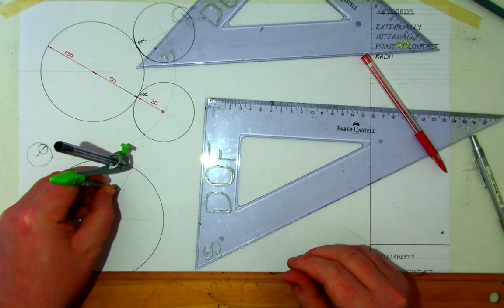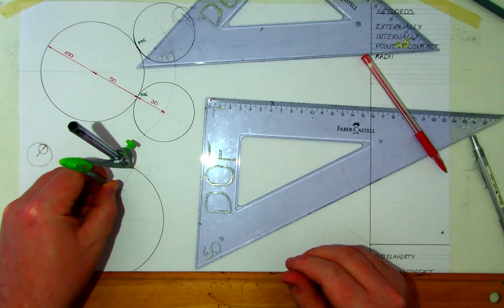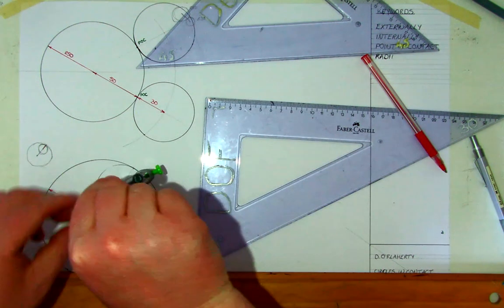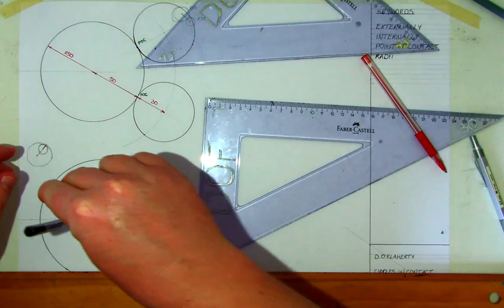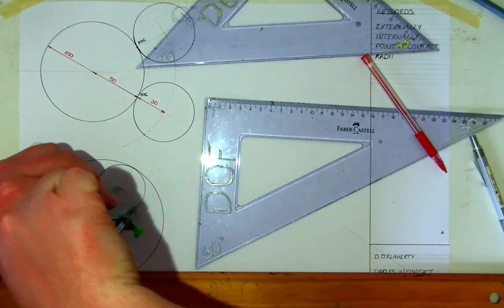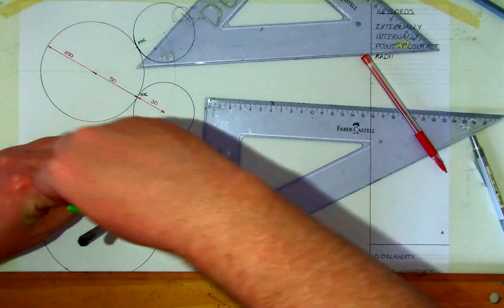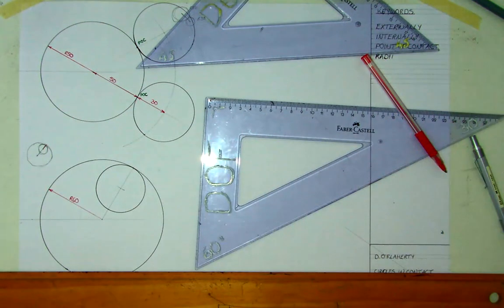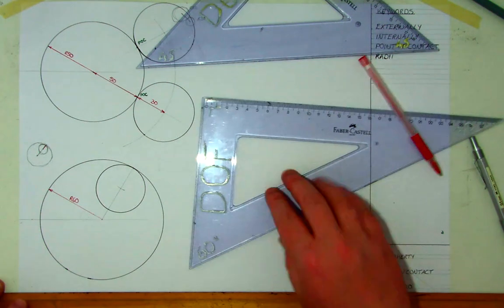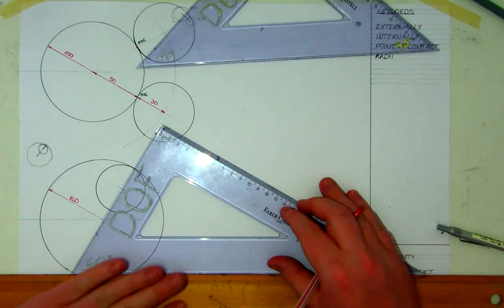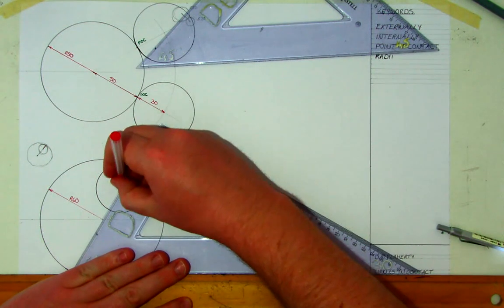So this smaller circle should just touch the inside of the circle there like that. So now I've got my circle touching internally. Okay? So I'll just mark in that distance there. I said that was 24.